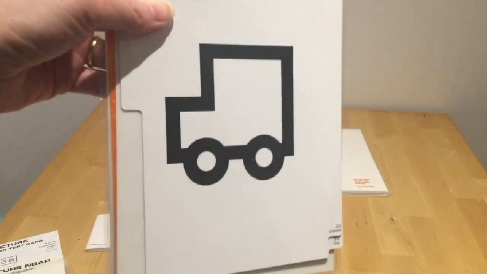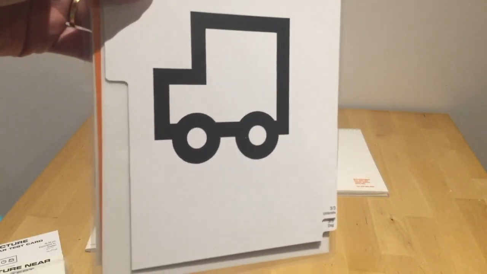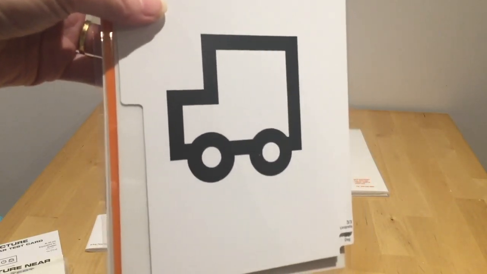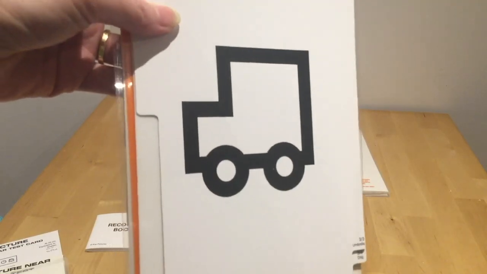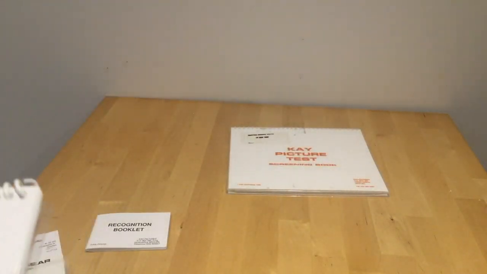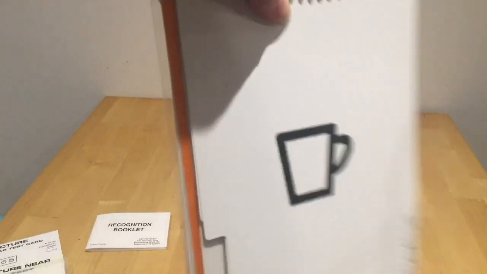So there we have our van. So it's limited in terms of what you can choose because of the symbols appearing on the key card. So if the child or young person is unable to name it, it's slightly restrictive. So the next one, we've got the boot, the cup, and the cat. So we could use the boot or the cup for this one. So let's choose cup, and here we are.